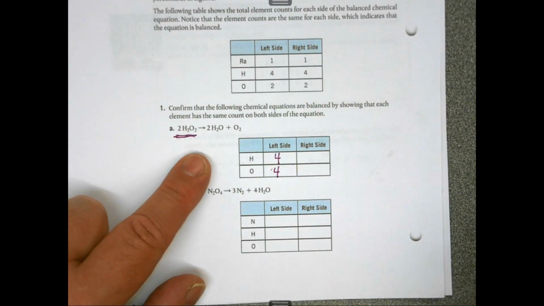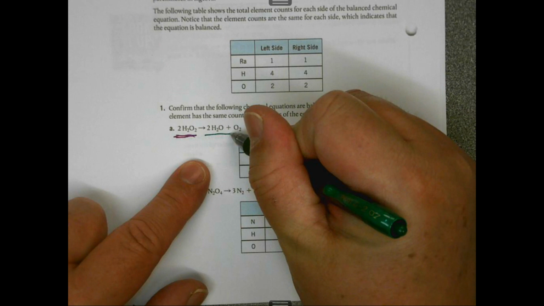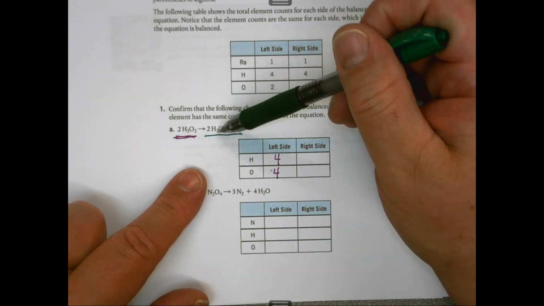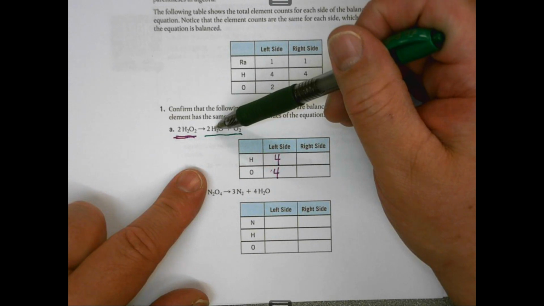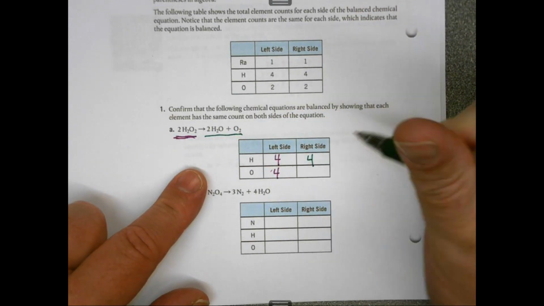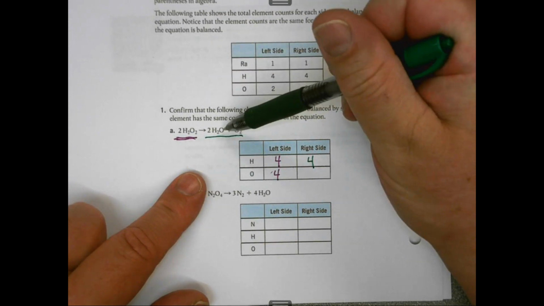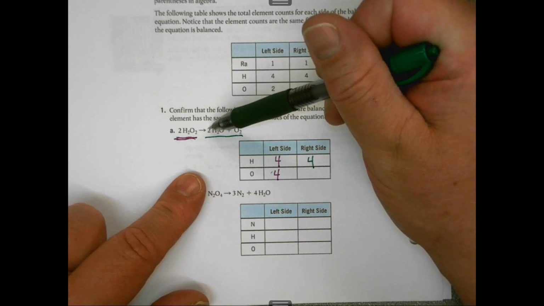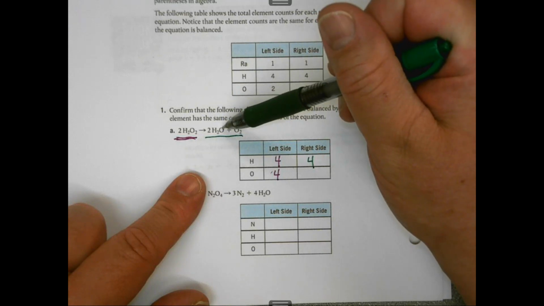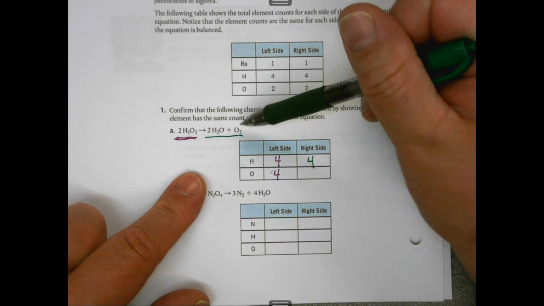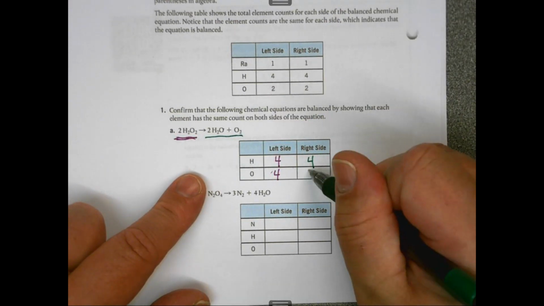Let's see, I have two elements of the hydrogen being multiplied by two, so that gives me four hydrogen. Here I have one element of the oxygen times two, that gives me two elements of the oxygen, plus two more elements of the oxygen, that gives me four. So this is confirmed that they are definitely equal.